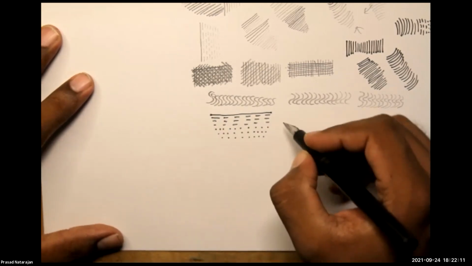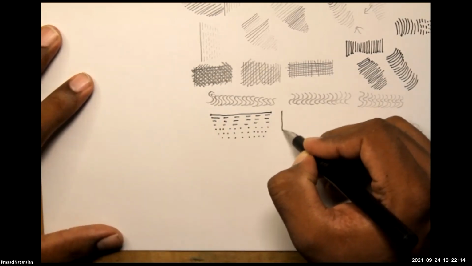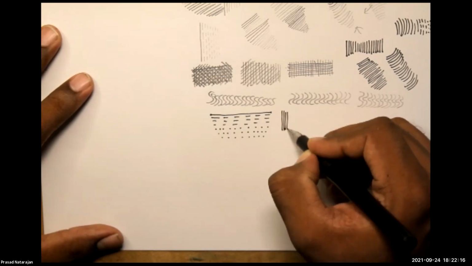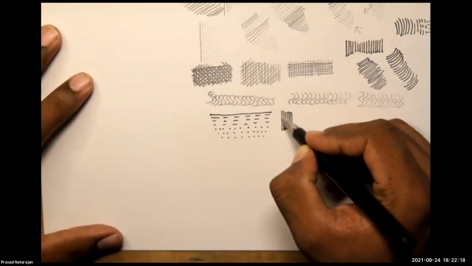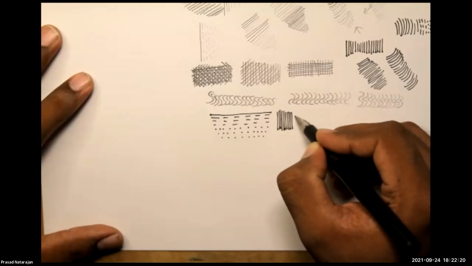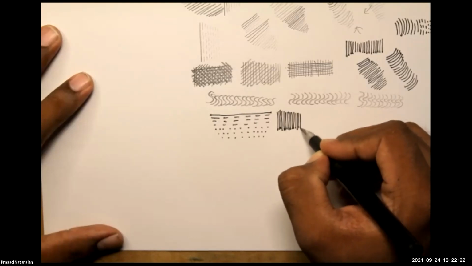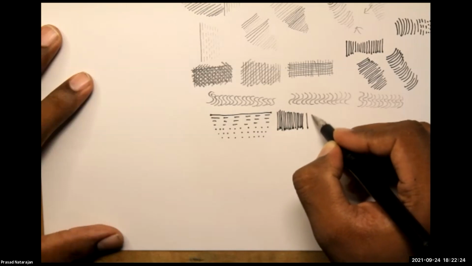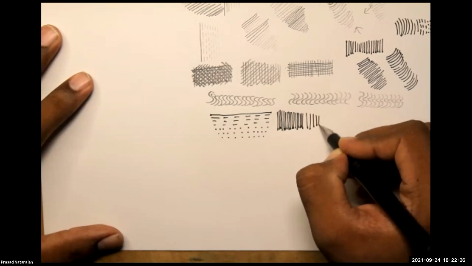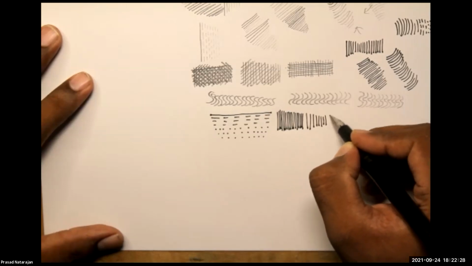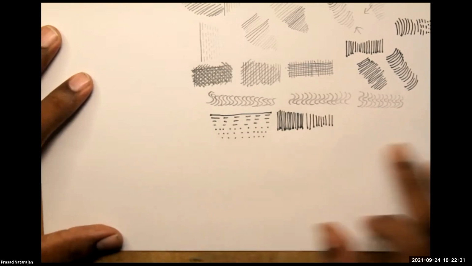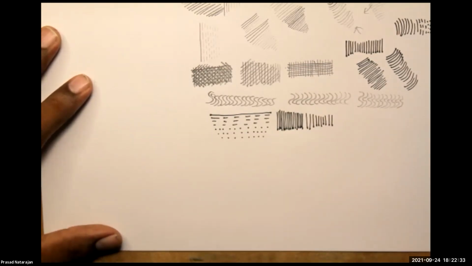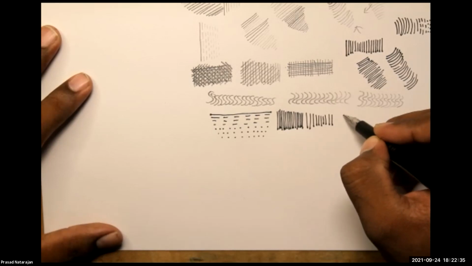If you do it really close, it gives a very thick line. In a very dark area, you can do it that way. Or give more gap, and show it in a different way. There are a lot of variations you can try. You can try the cross hatching also.